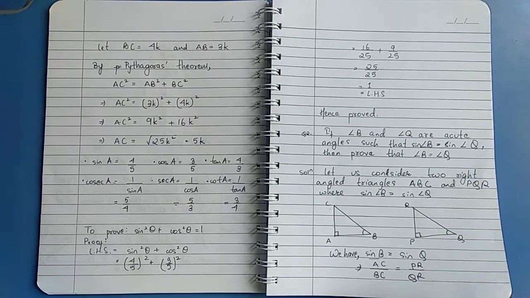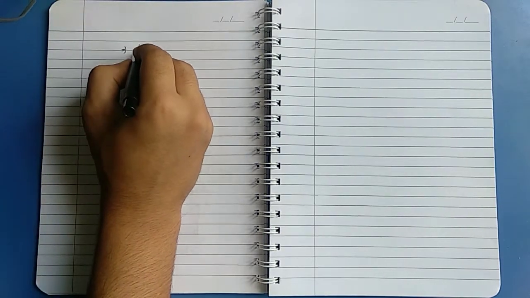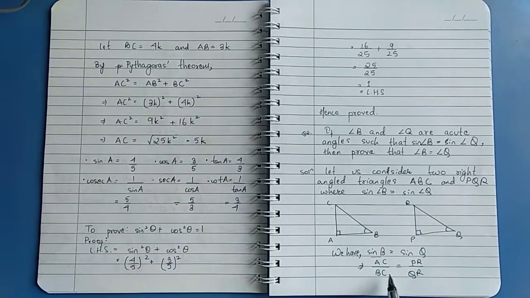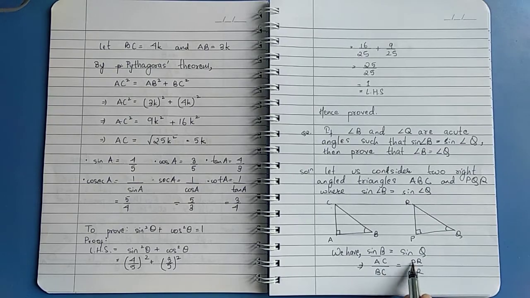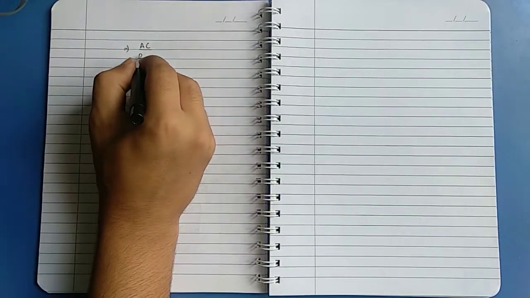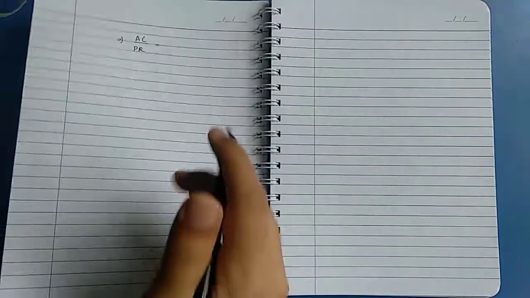Which implies AC by, what we'll do over here is we'll take BC, which is in division, to the other side in multiplication, and PR, that is in the numerator in multiplication this side, will bring this to the denominator on this side. So AC by PR equals BC by QR.